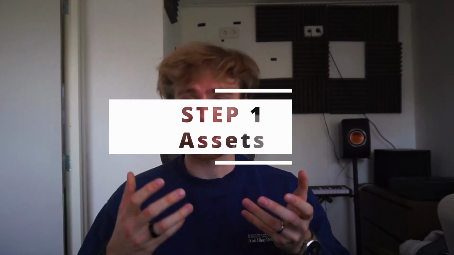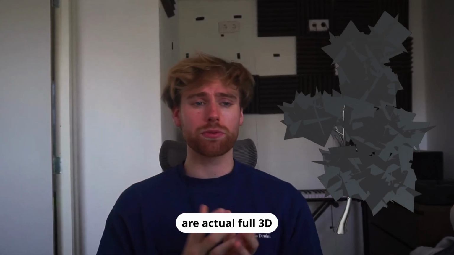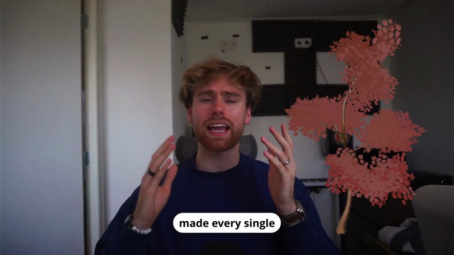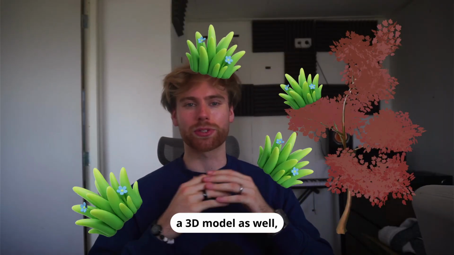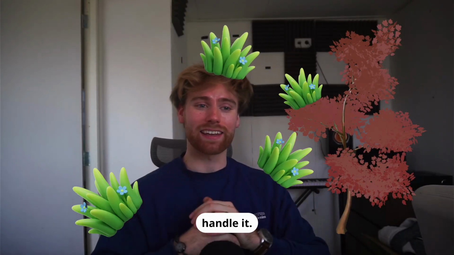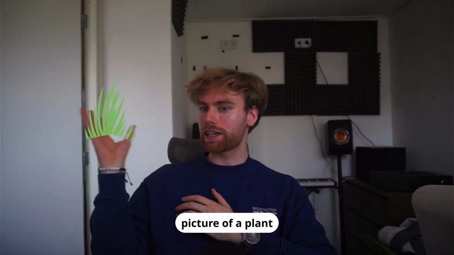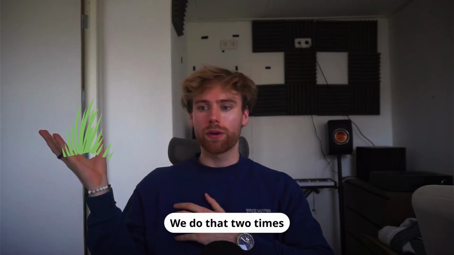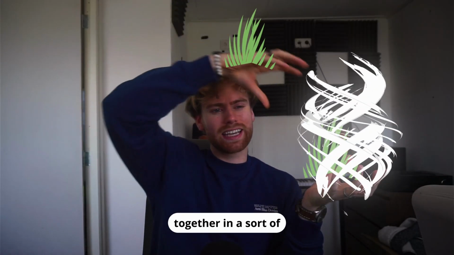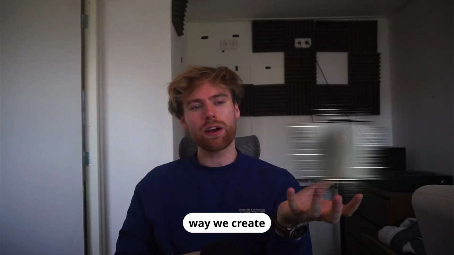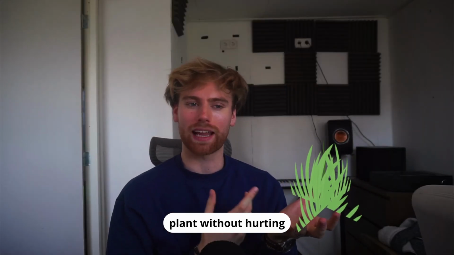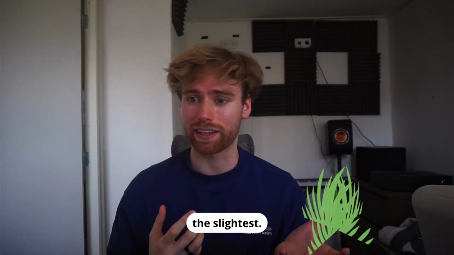We start with the assets. Big things like trees are actual full 3D models, but if we made every single blade of grass a 3D model as well, no PC will be able to handle it. So what we do is we use a classic developer trick. We use 2D cards. 2D cards are basically a flat picture of a plant that we cut out. We do that 2 times and merge them together in a sort of star shape, and that way we create an illusion of a 3D plant without hurting the performance in the slightest.